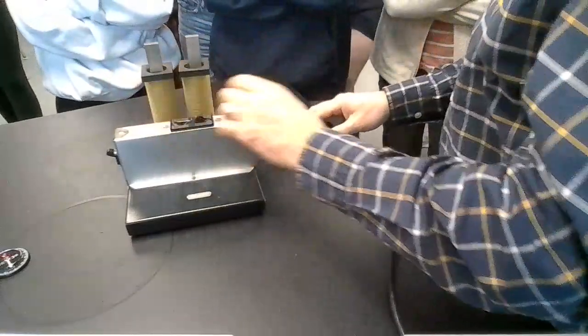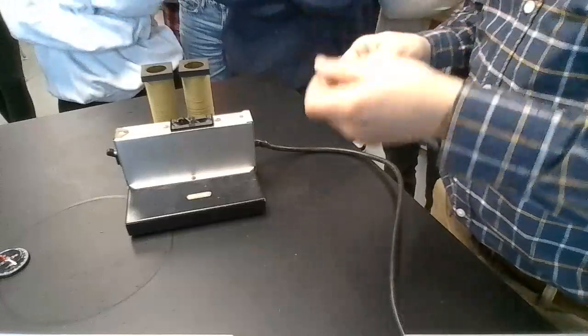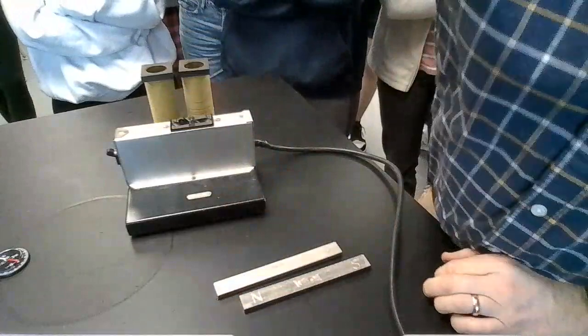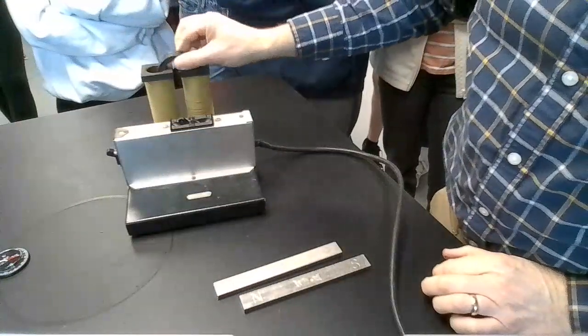Now if I load this in correctly, I remagnetized it. South and south repel, but north and south attract. What would happen if I put in a horseshoe magnet? I don't know if it'll fit because it has to be a certain size. Oh, there it does.